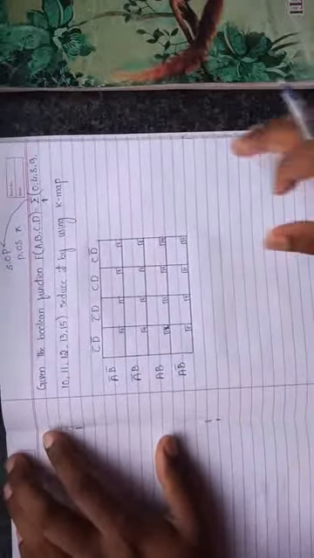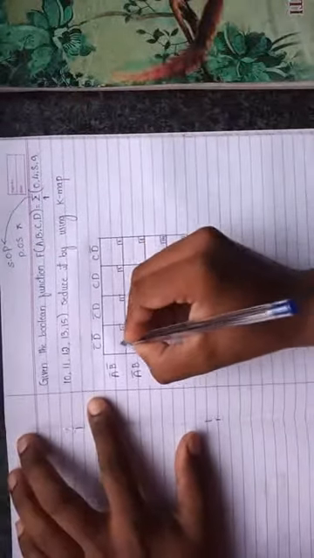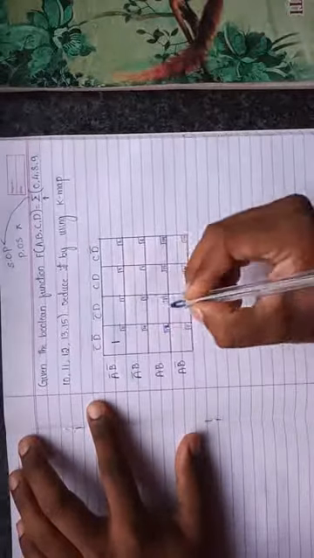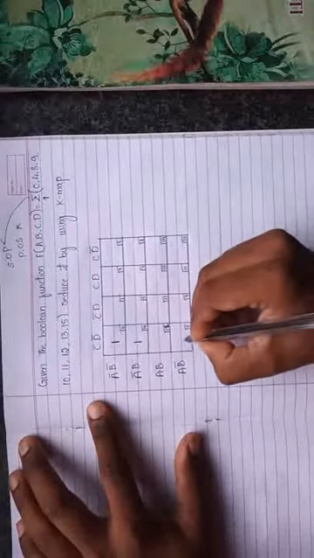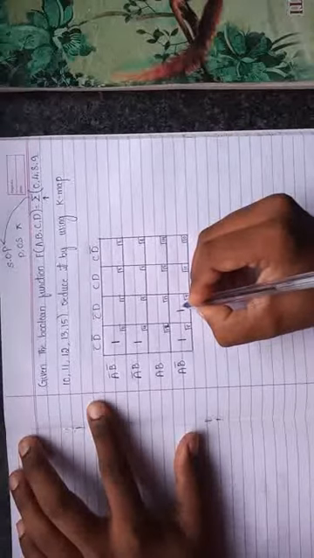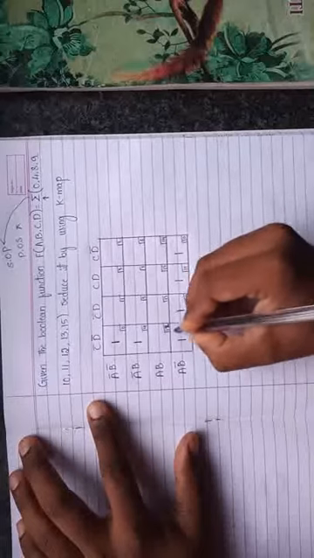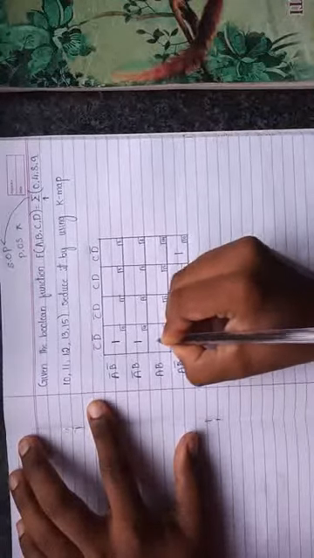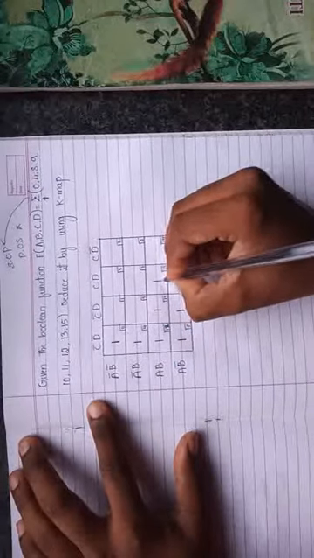Okay, let's plot the given numbers. First 0. Wherever 0 is there, just plot 1. Next 4, then 8, then 9, 10, 11, 12. So this is 12. Then 13, then 15. Okay, that's it.